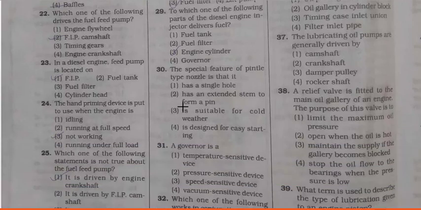Engine cylinder. The special feature of the pintle type nozzle is that it has an extended stem to form a pin.